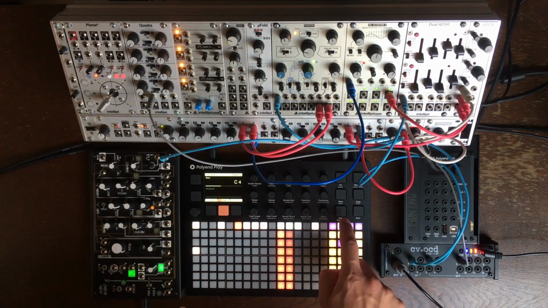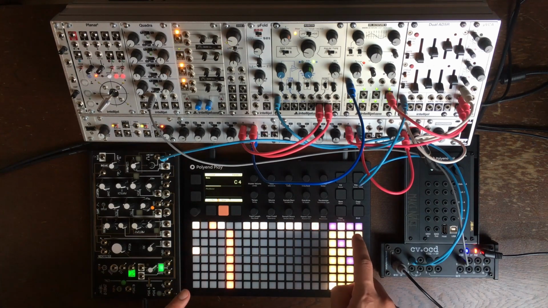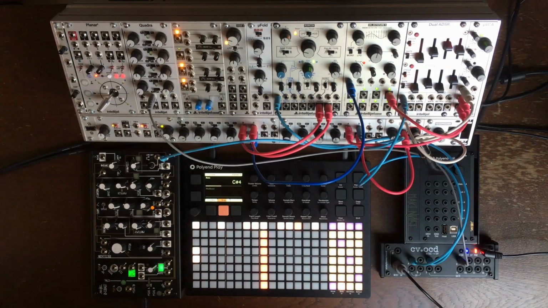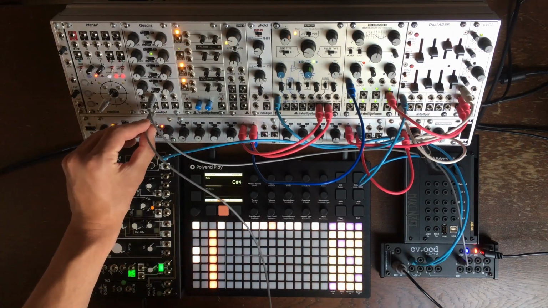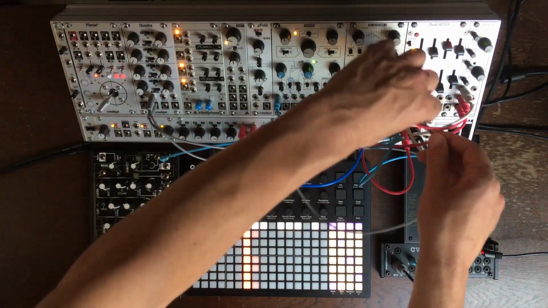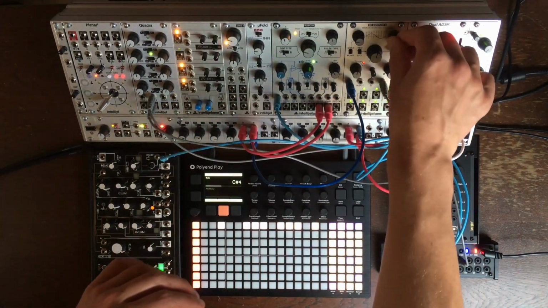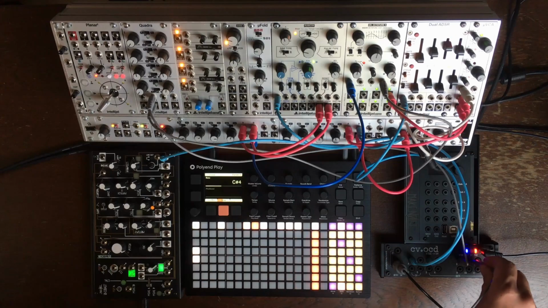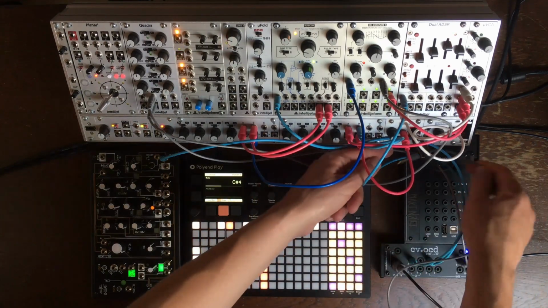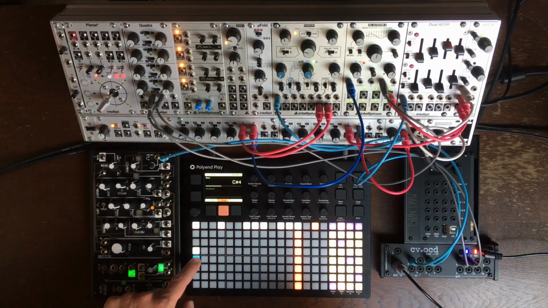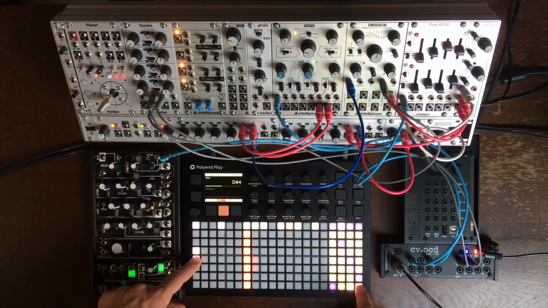So now I will really just experiment. This one will give us a filter accent. With another note. If I manage to find it.